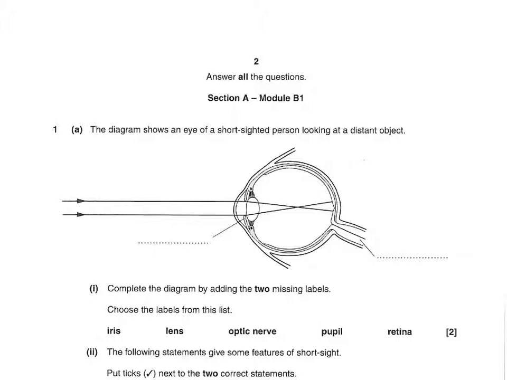So the lens is this part here. The pupil is the hole in the middle of the eye, so that's that part there. The retina is at the back of the eye, that's where the image gets formed. And so this part here is pointing to the iris. So you should have iris here, and then the other one, that's the bit going to the brain, which is the optic nerve. So that is the optic nerve. So you get 2 marks, you've got those 2 right, 1 for each label.